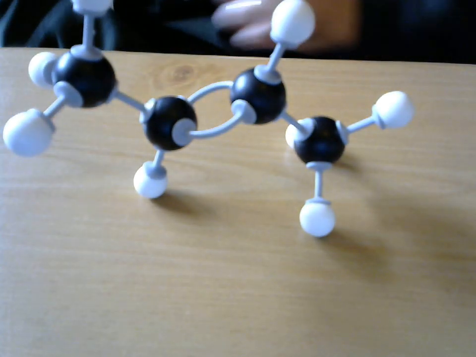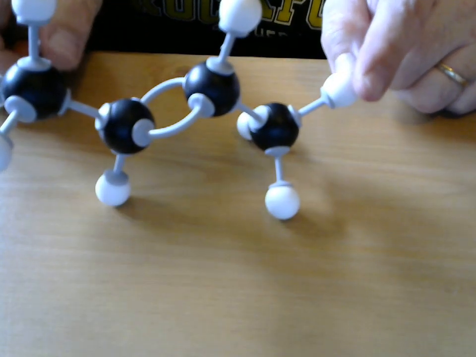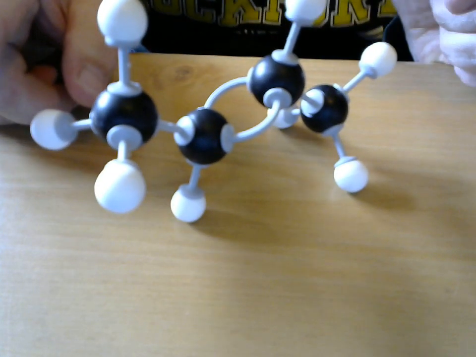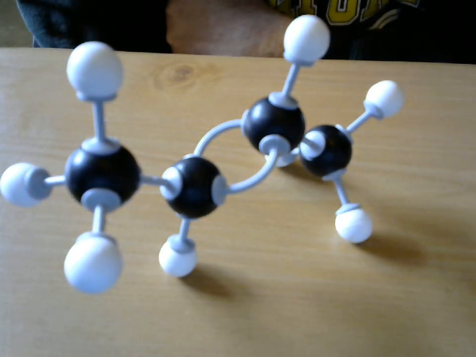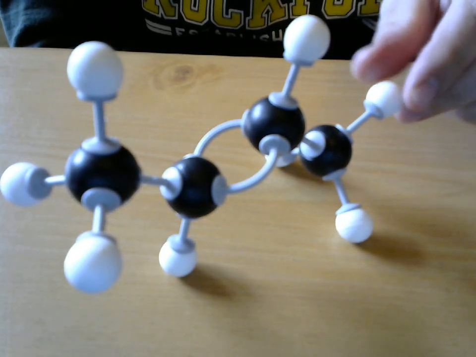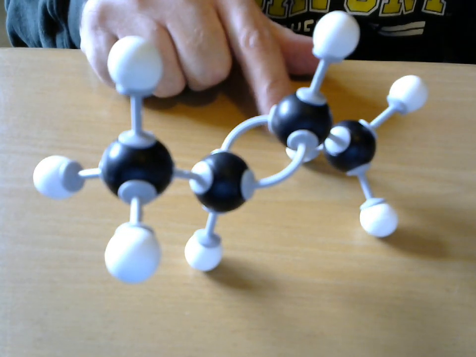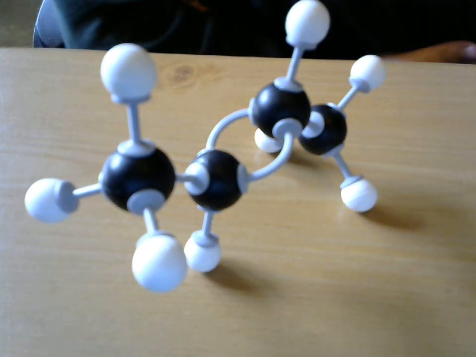There we go. Oh, good. I can see the double bond. I can accurately see them. And if I rotate it just a little, I can see all of the hydrogens now too. There we go. Perfect. You can see this hydrogen back here, I hope. There it is. There's one back there.